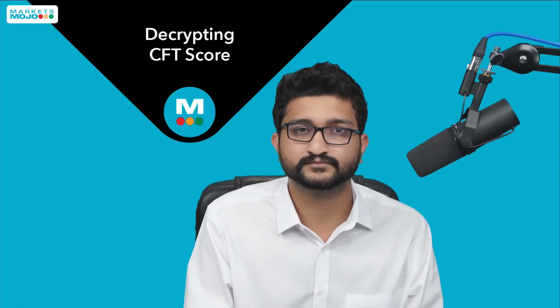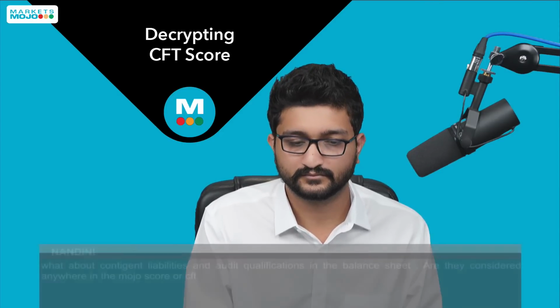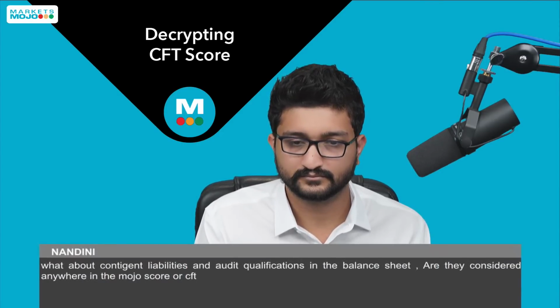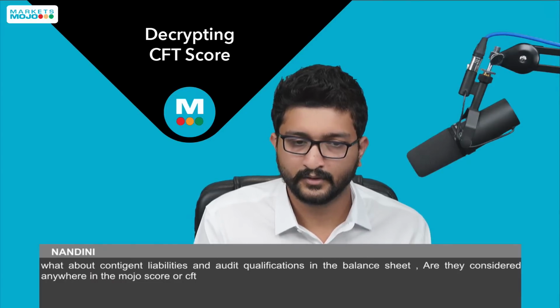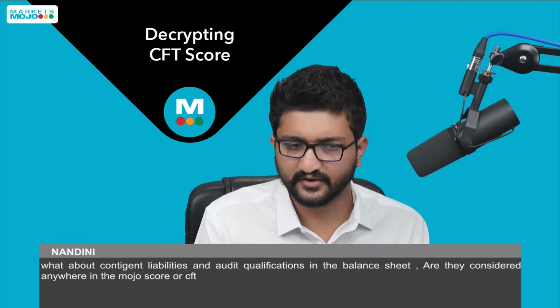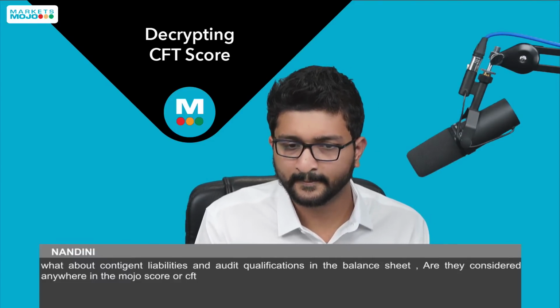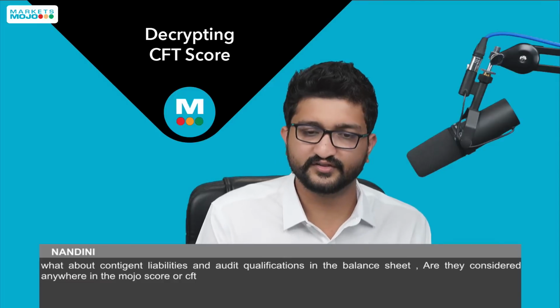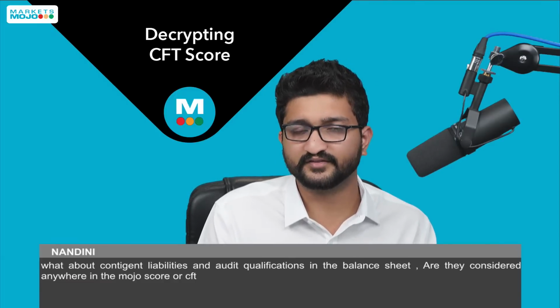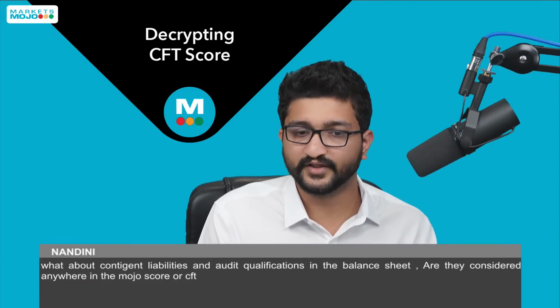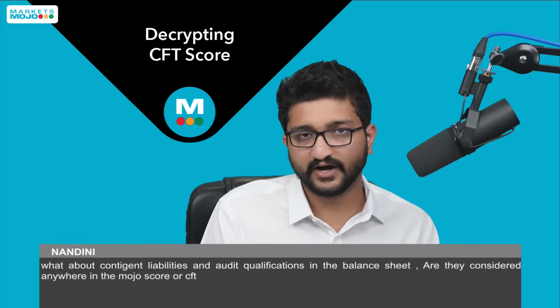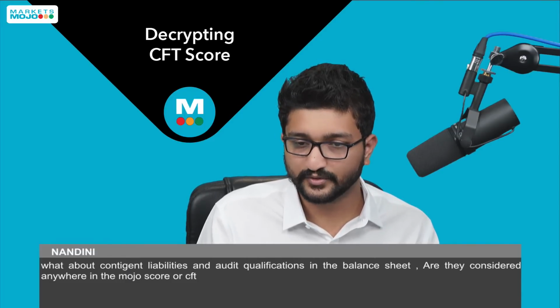The next question is from Ms. Nandini. What about contingent liabilities and audit qualifications in the balance sheet? Are they considered anywhere in the Mojo score or CFT? I think contingent liabilities, yeah, we do look at these liabilities. Audit qualifications are in the results which are given to the BSE and NSE directly. They have been checked, and we have our own checks and balances in place.